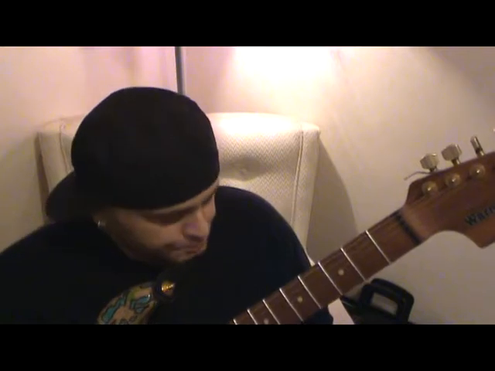So the first thing we're going to do: if you haven't already learned how to find all the notes along the neck, you're going to have to go back to my other lesson for the absolute beginner. It shows you the alphabet of music and how to find every note on the neck. Get that under your belt, and when you get a chance, come back to this lesson, and I'm going to show you how to find all the chords in every key.